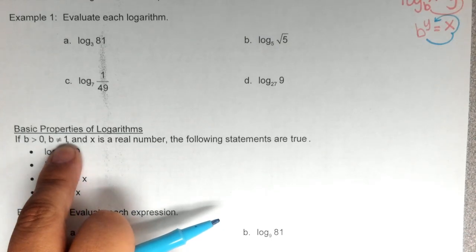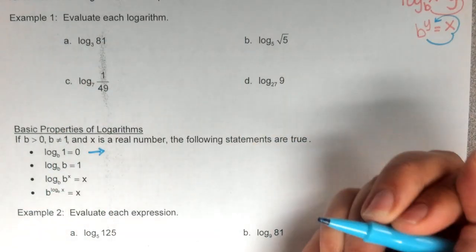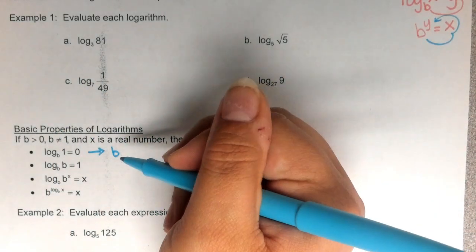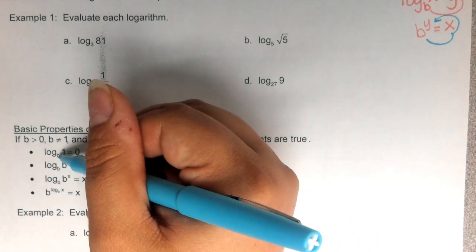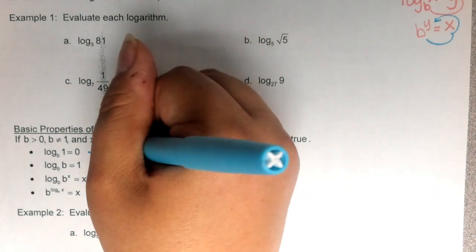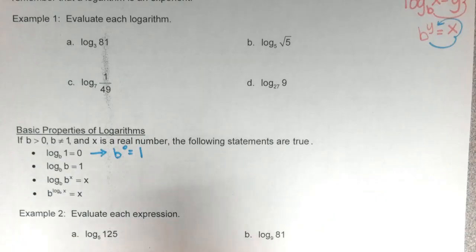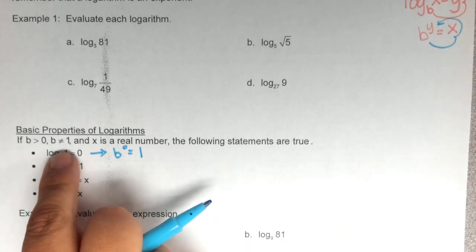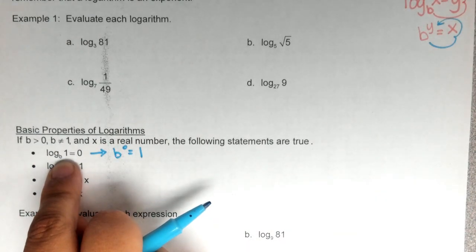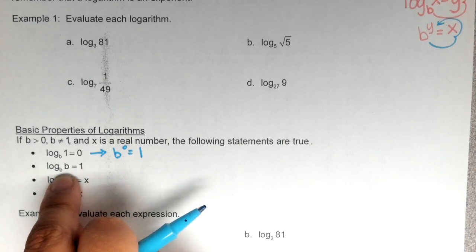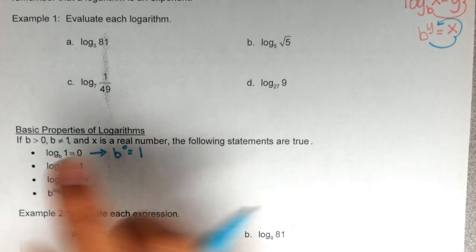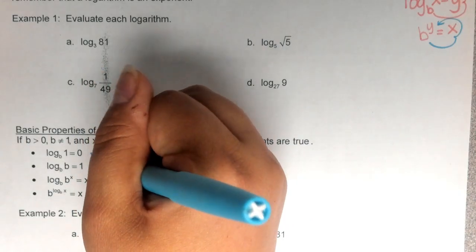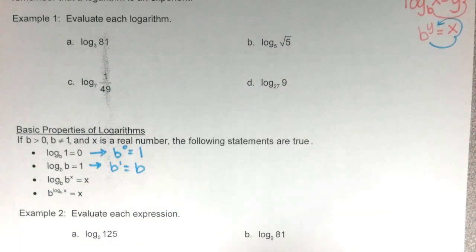If I do my loop, what is this saying for exponents? b to the 0 equals what? 1. Do y'all agree anything to the 0 power is 1? Yes. That's what this is saying right here. Log base b of 1 is 0. What about log base b of b equals 1? What is this saying if I do the loop? b to the 1 equals b. Do you agree anything to the first power is itself? Yeah. Cool. Log base b of b to the x equals x.